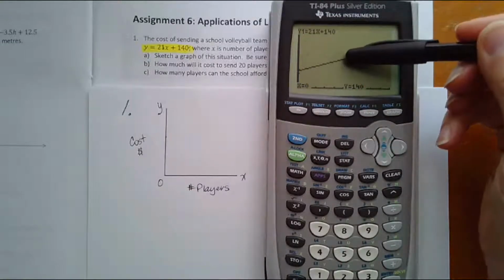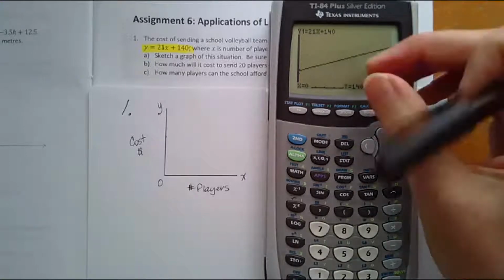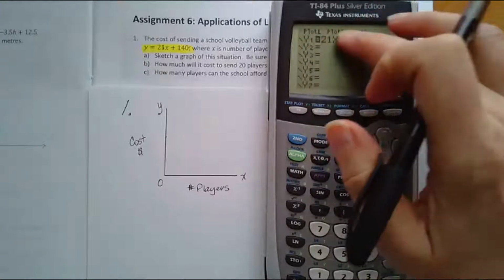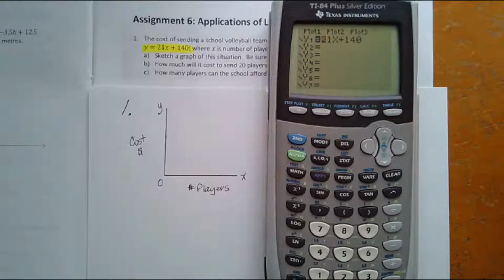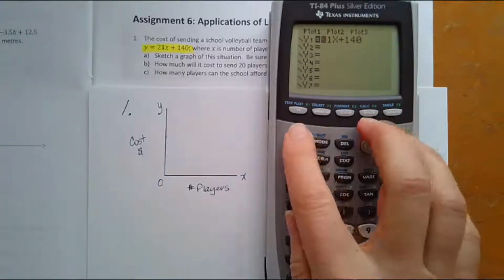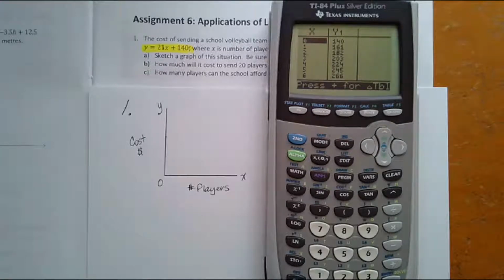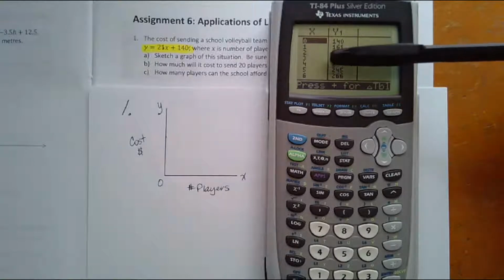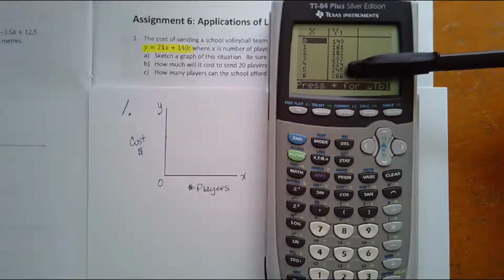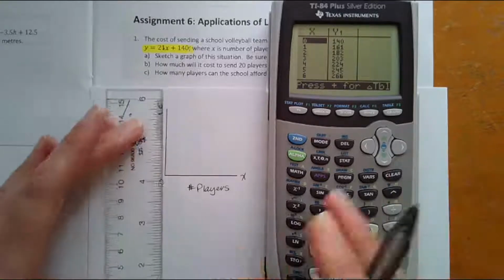Now I need another point because you need 2 points to draw your graph. Remember what I told you previously? Whenever you have something entered into your y equals menu, you're always going to have a table that shows up in your graphing calculator. So if I go second graph, I get the table, and I could just use any one of these coordinate points. So how about I use 5 and 245? Okay, so I'll use 0 and 140 and 5 and 245.